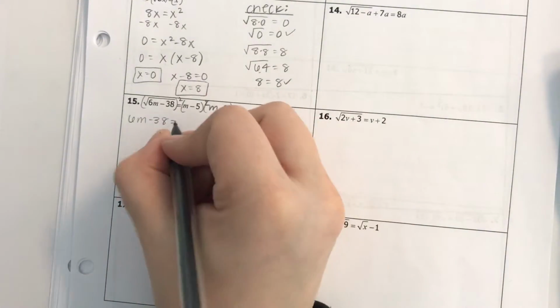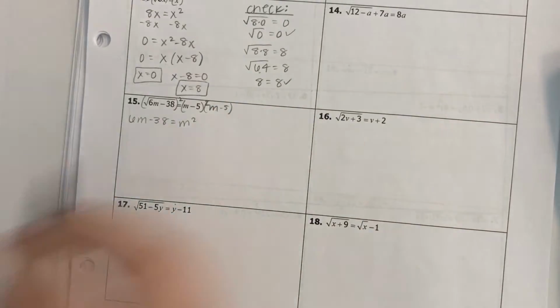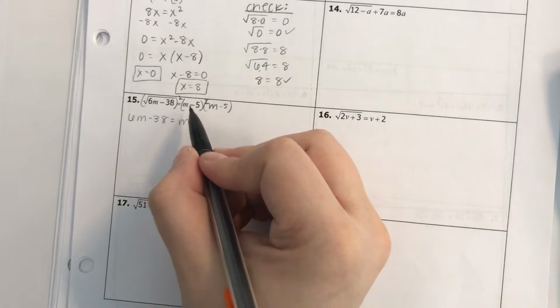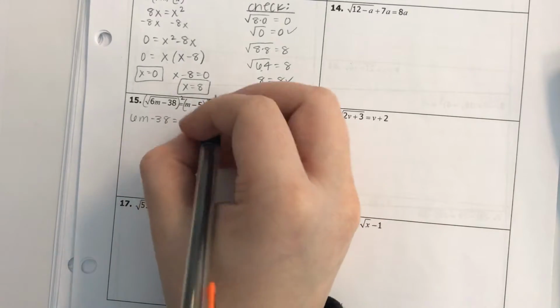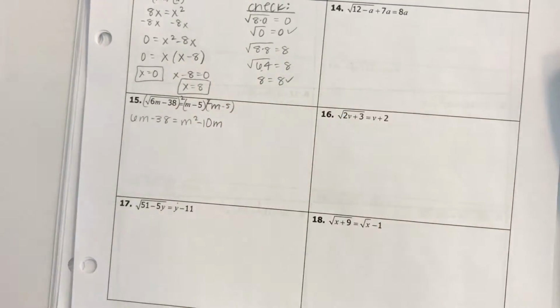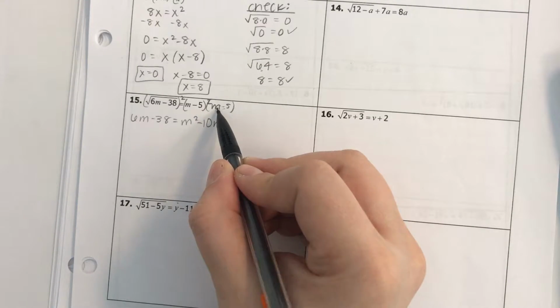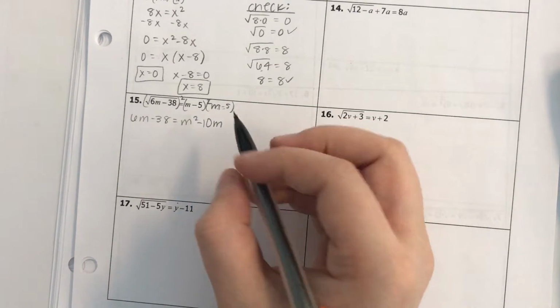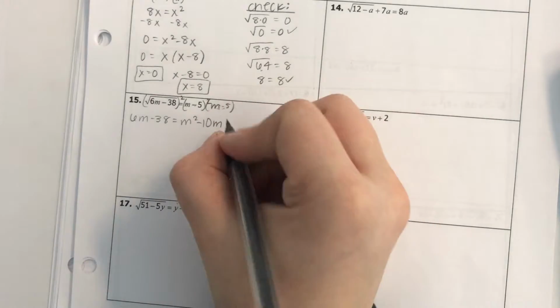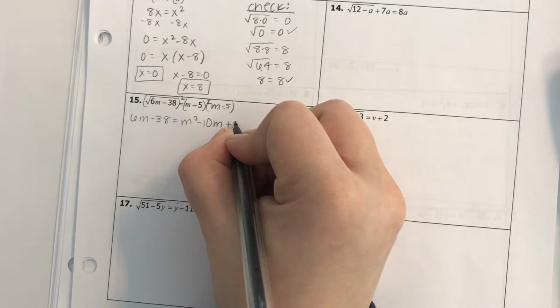M times m is m squared. So what's going to happen is you're going to have minus 5m, which is minus 10m, because you're going to have minus 5m, minus 5m. Combine them, you get minus 10m. And then minus times minus is plus. 5 times 5 is 25.